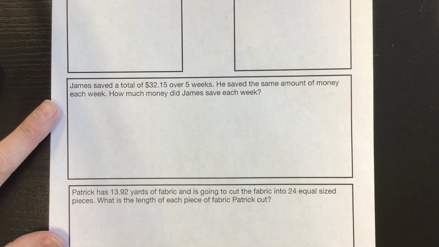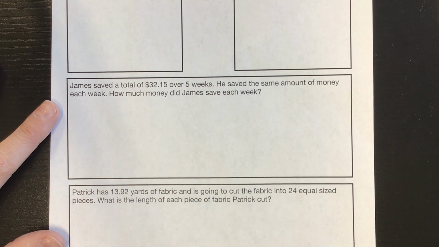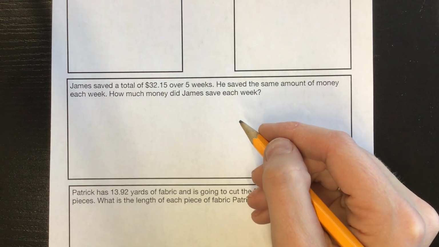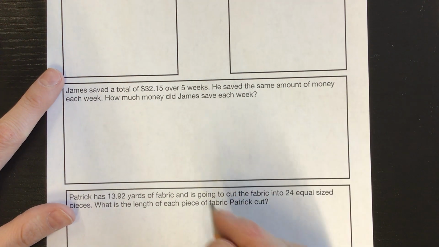James saved a total of $32.15 over 5 weeks. He saved the same amount of money each week. How much money did James save each week?